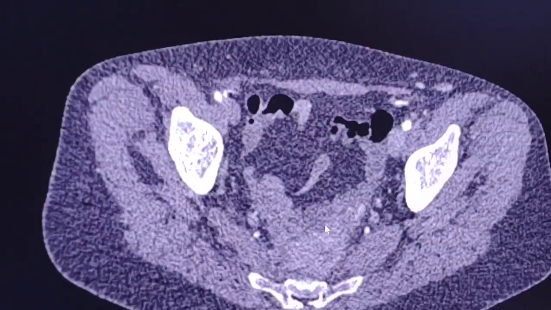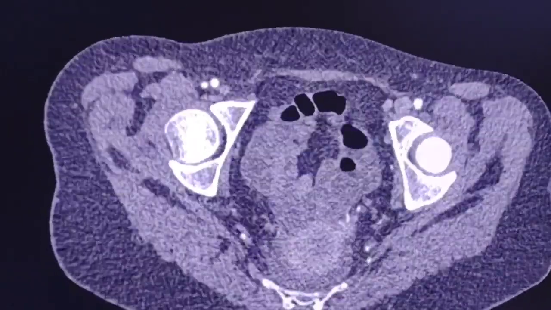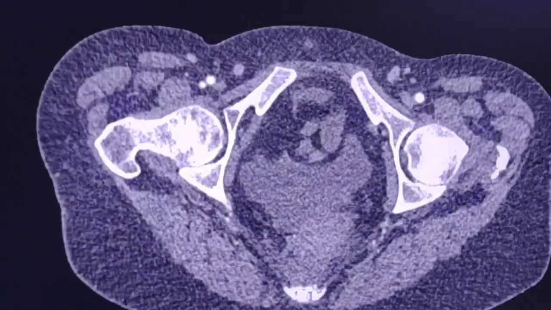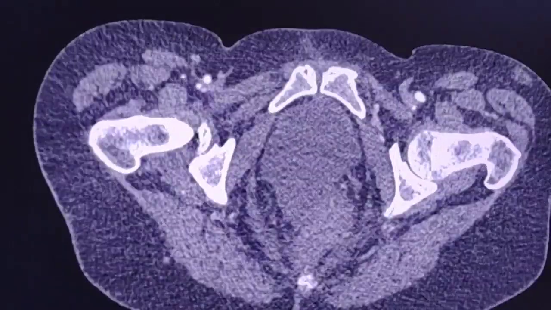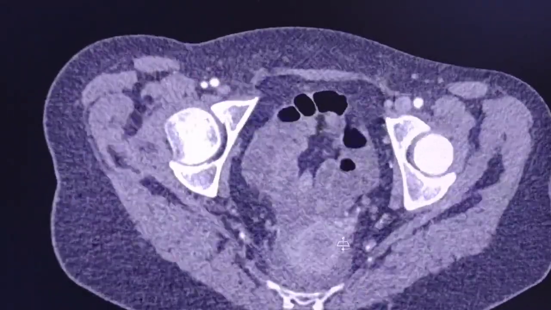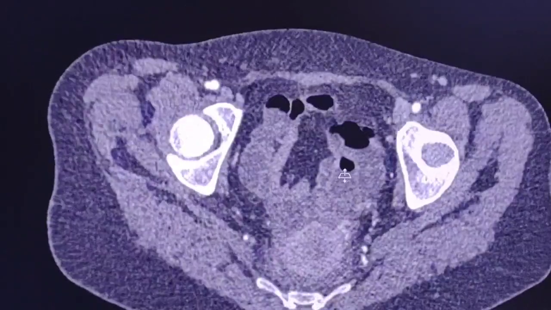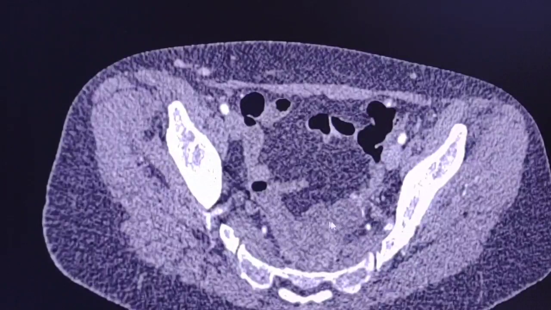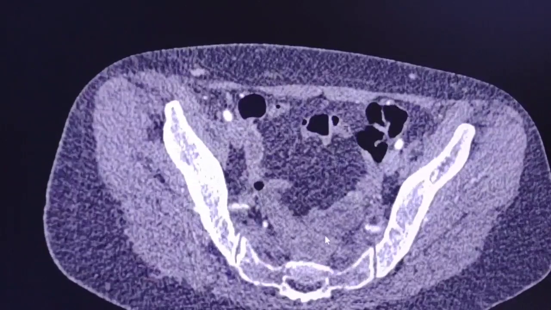Another complication is that there are some presacral inflammatory changes with a small amount of fluid in the presacral region. Inflammatory changes. There are also inflammatory changes in this region, and all these are locules of fluid representing chronic collections.